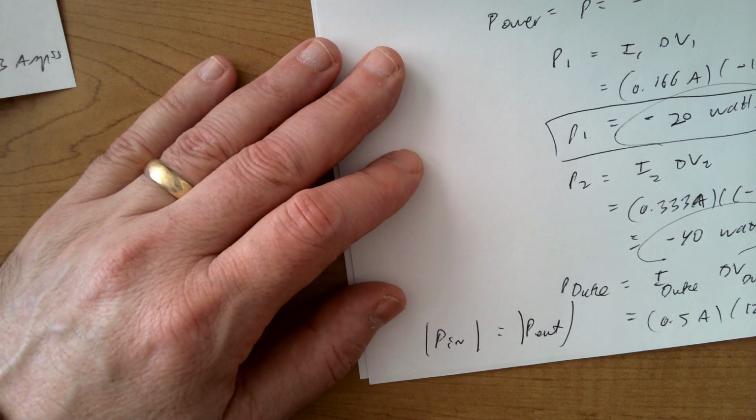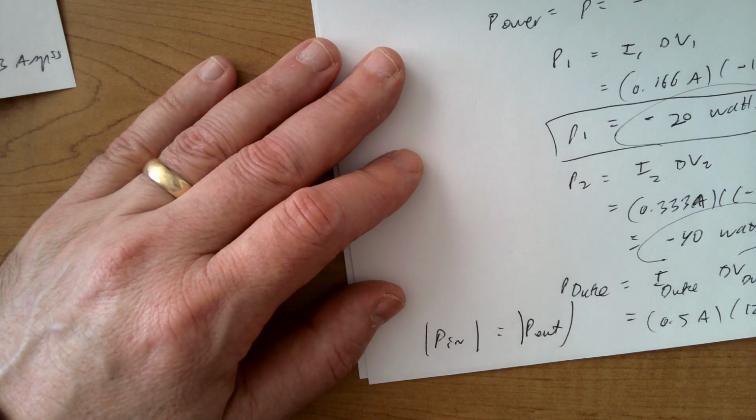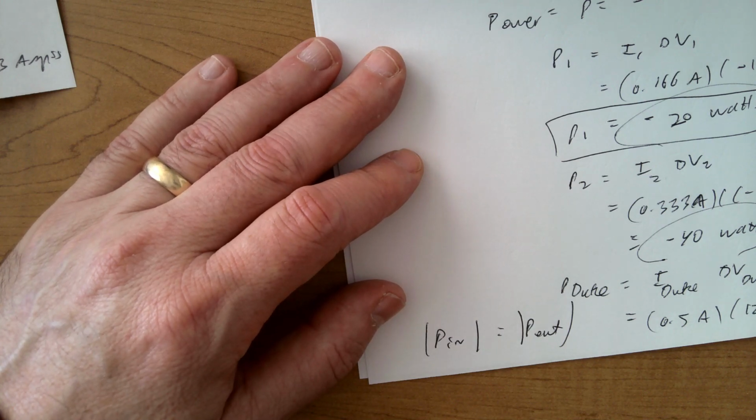Alright, so that's how we can apply our circuit laws to this circuit. And you can use the same steps to solve any other circuit with loops.